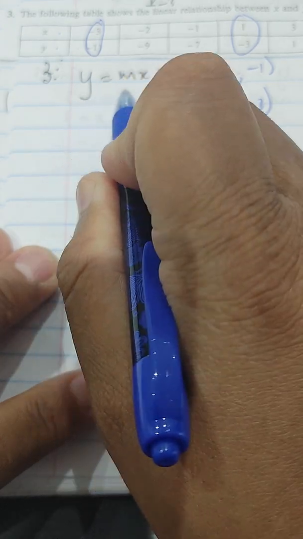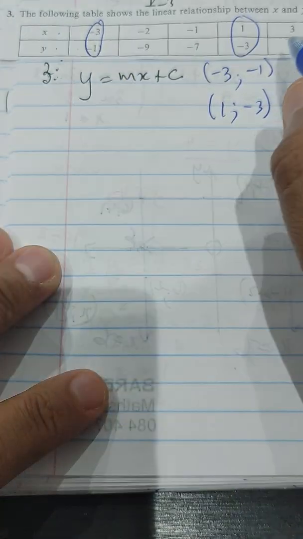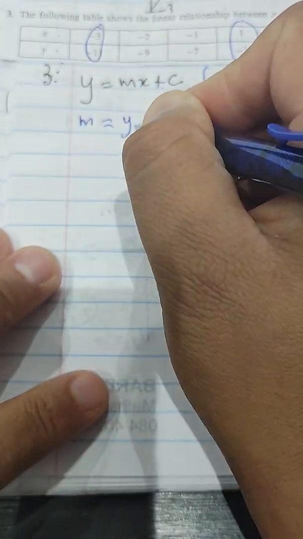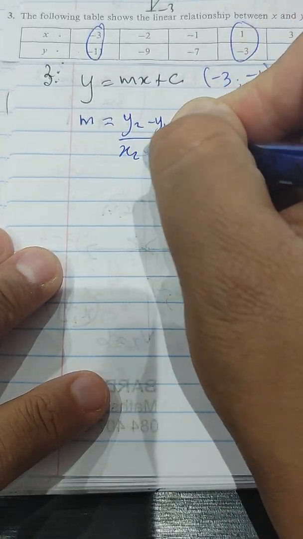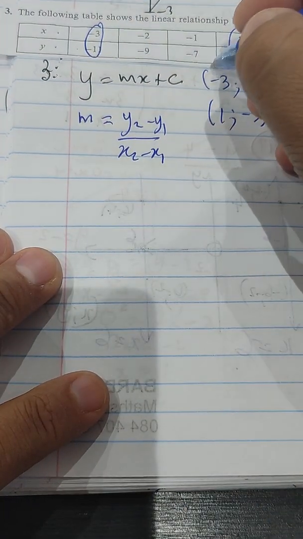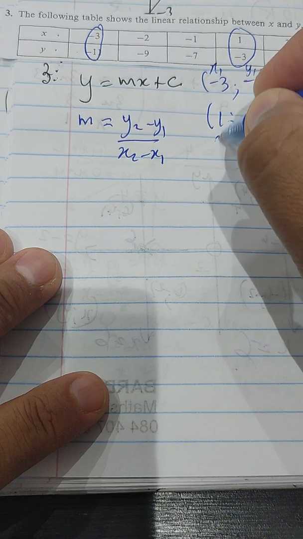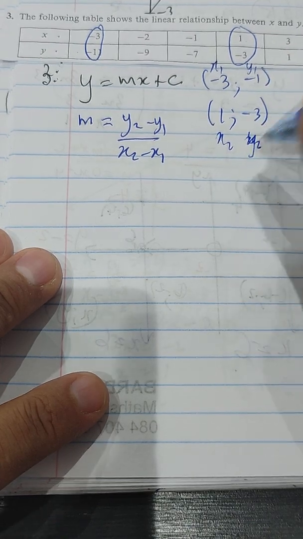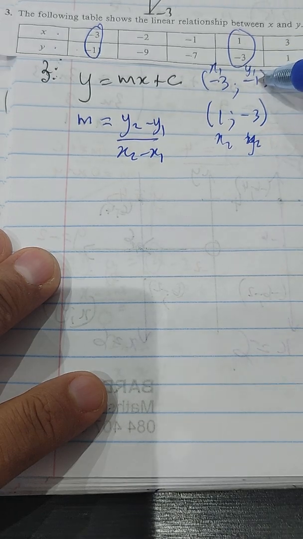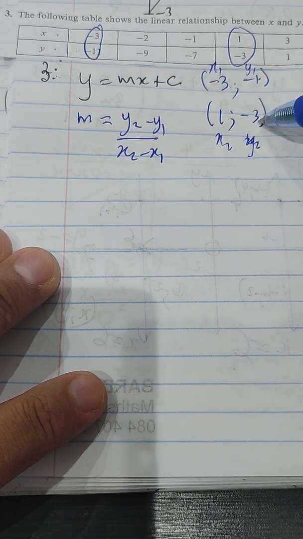So to work out your equation of the graph, which is y is equal to mx plus c, we need to know what the gradient is. To calculate the gradient is y2 minus y1 over x2 minus x1. Very importantly, if you make that x1, that must be y1. If that's x2, this must be y2. However, if you had made this x2, that has to be y2. If you had made this x1, this has to be y1.